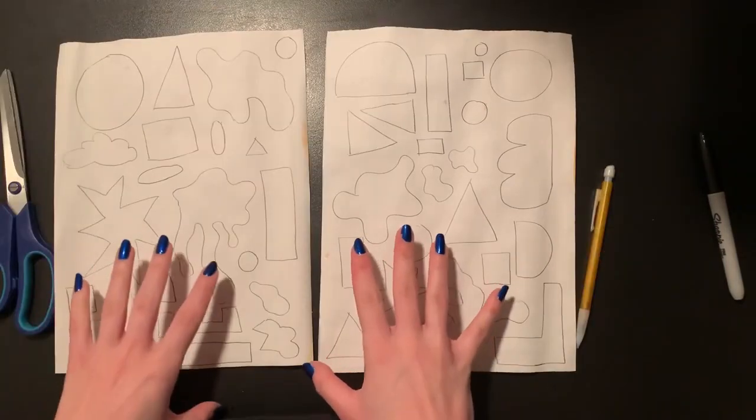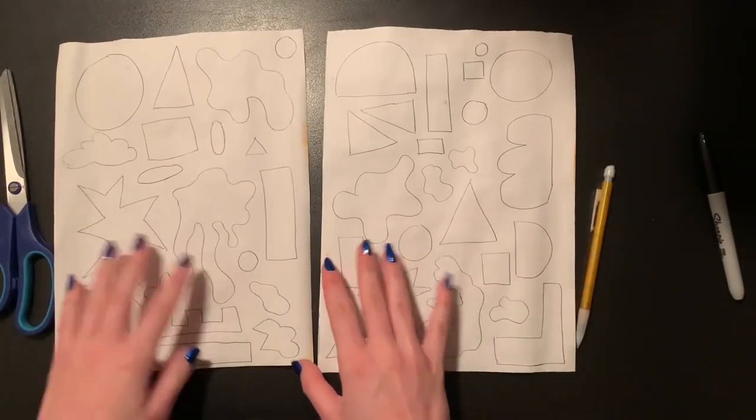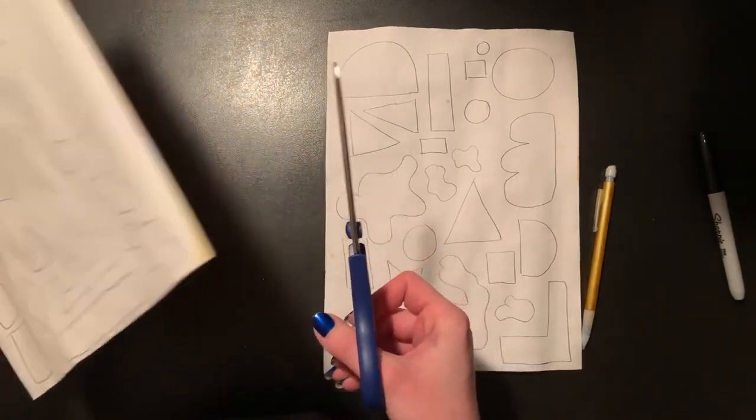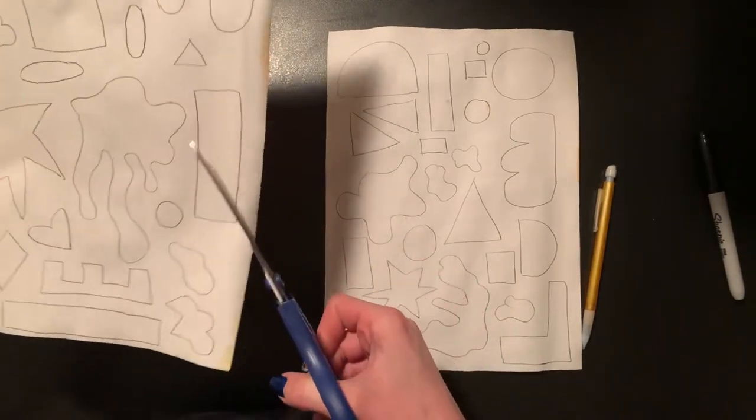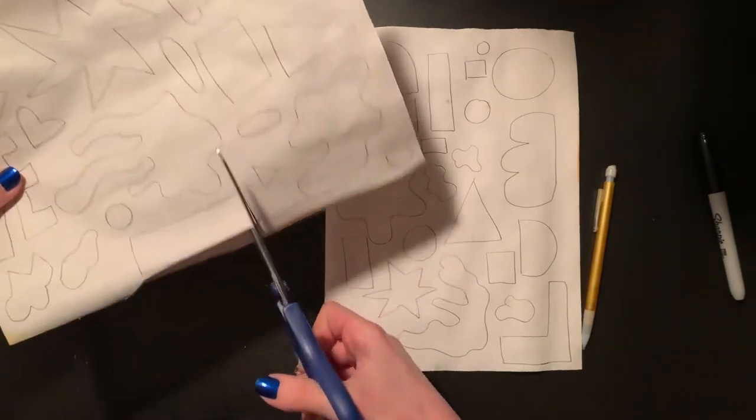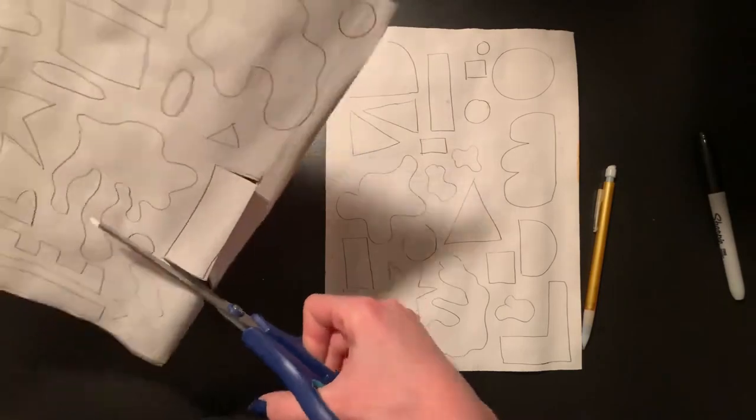All right, now that I have my shapes drawn on my paper, I'm going to grab my scissor and I'm going to cut out all of the different shapes that I have drawn. I'm going to be extra careful as I am cutting my shapes, and I'm going to save my scrap paper in case I need to make any more shapes later on.